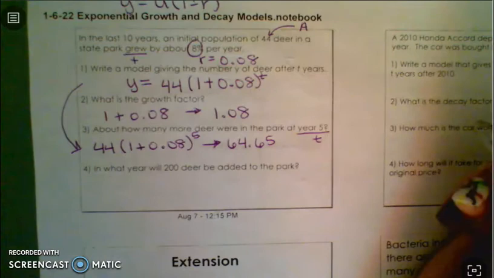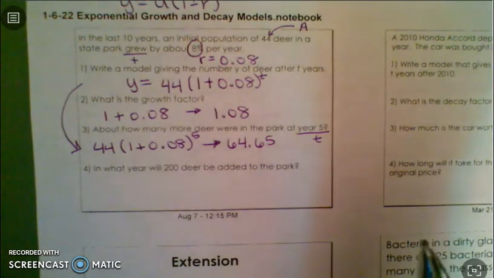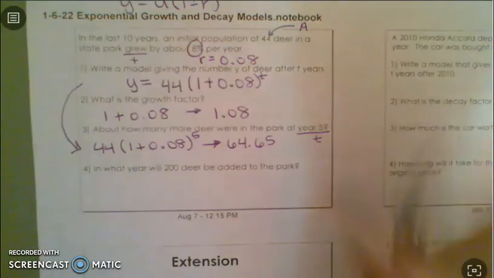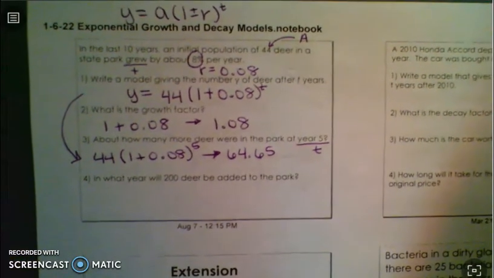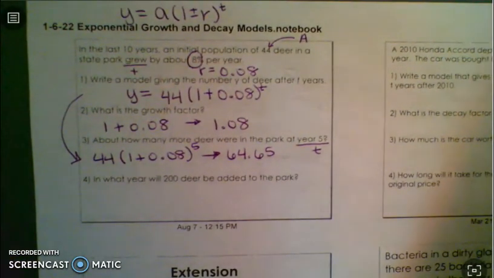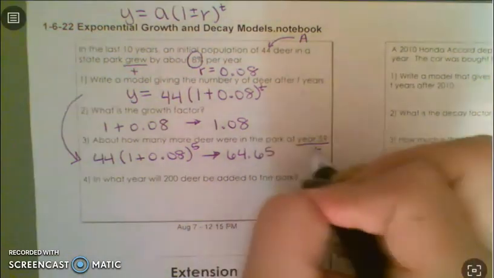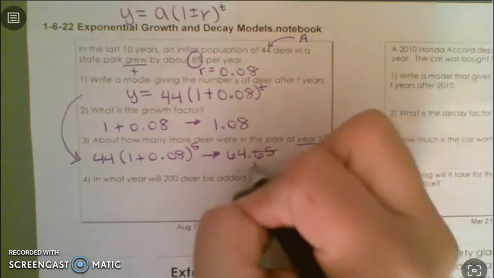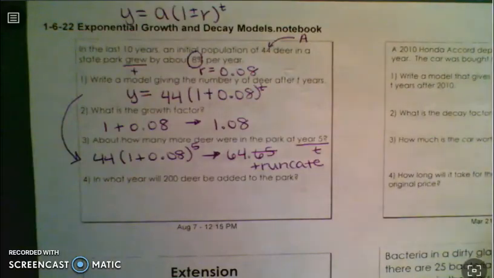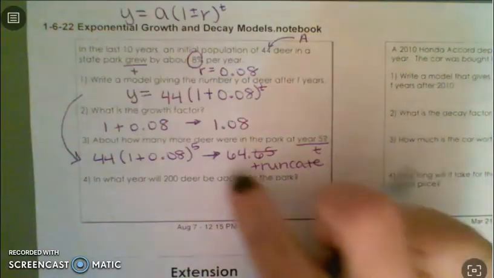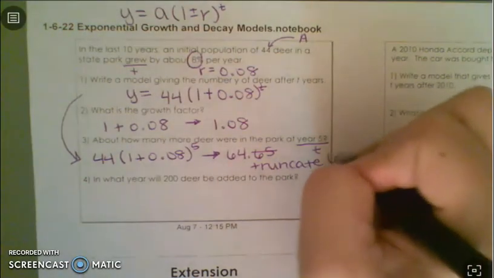So it's 64.65 approximately, but they're deer. So you don't round deer. Whenever you have a living creature, whether it's bacteria, a person, an animal, you always, what we call, truncate. So truncating means you take the decimal off. So we're going to truncate it. So the actual answer is going to be 64 deer.